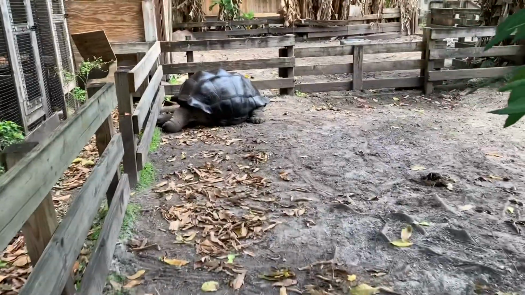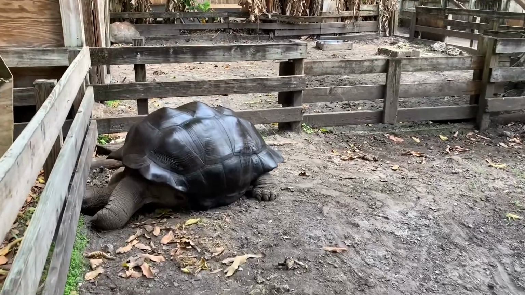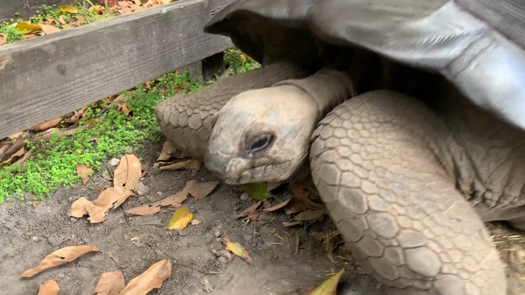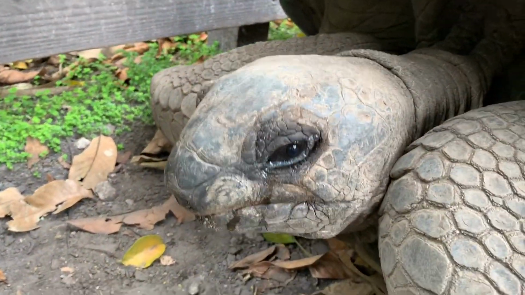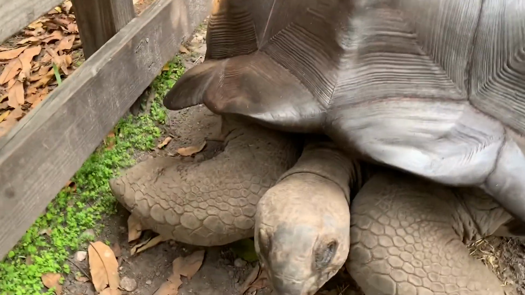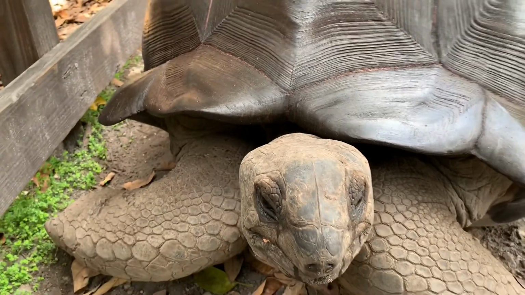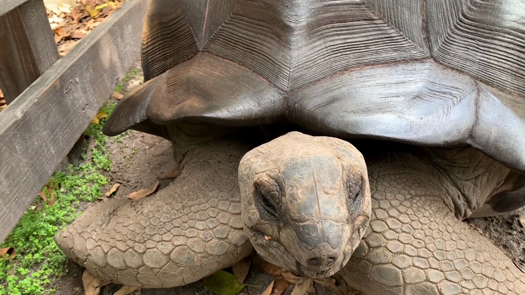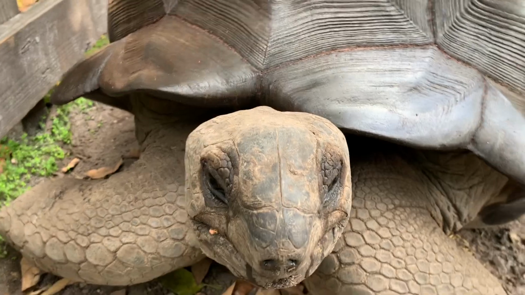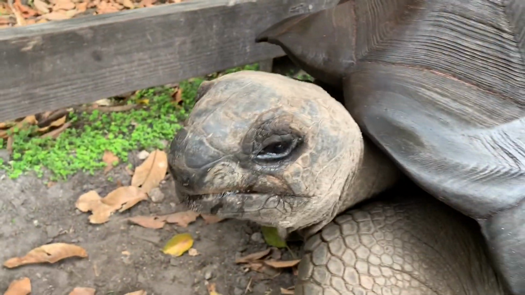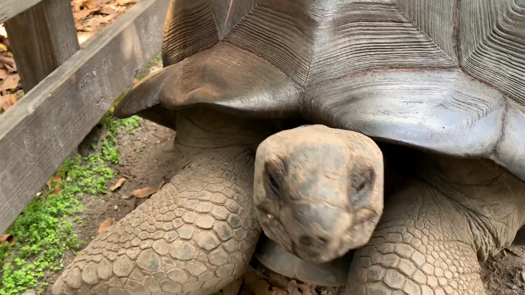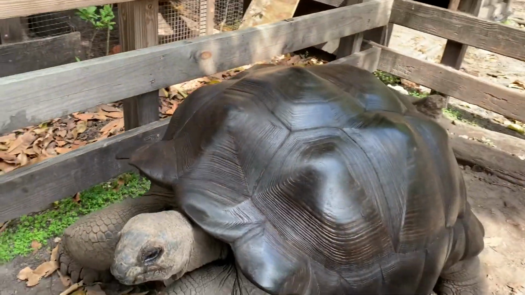But let's take a look at this fellow here. This is Tank. And you get a nice shot of that head. You can see he's got a round head. He's got a pointy nose, but look at this. Does anybody want to tell me if they know what kind of tortoise this really is? He's got a round head like an Aldabra, and he's got a pointy nose like an Aldabra, but he does not have a nuchal skew. And take a look at the body design.